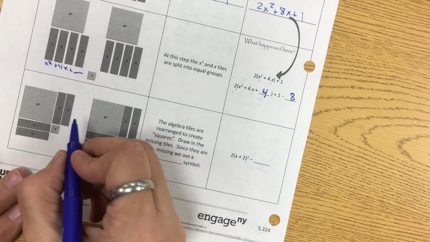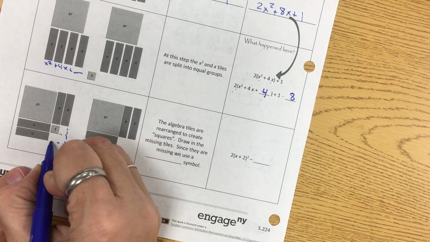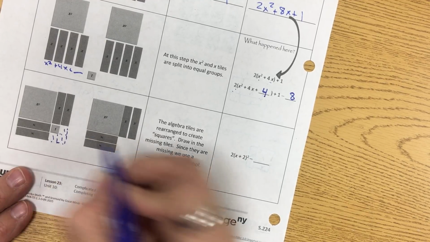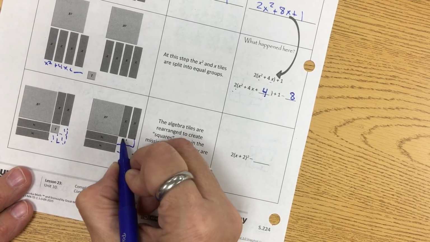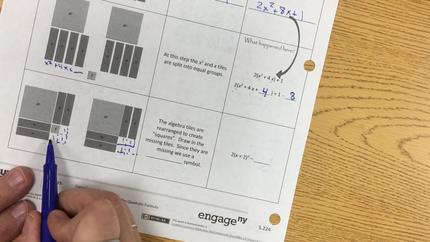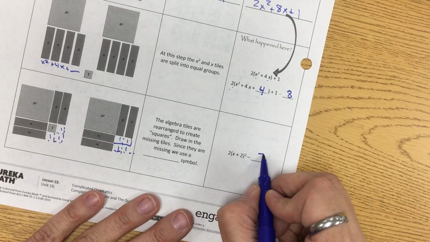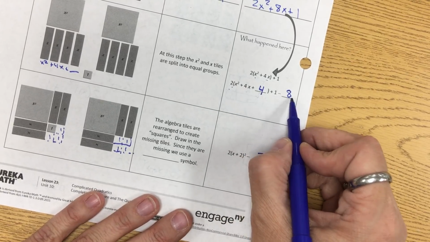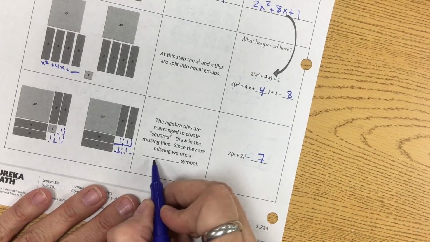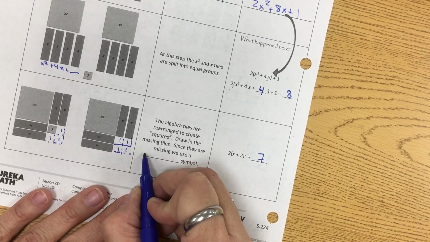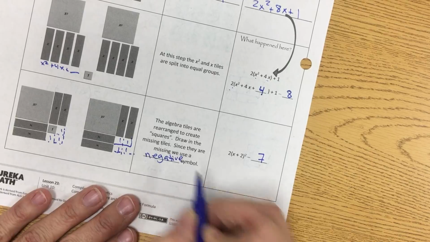Then we come here. We have some missing squares. We have a missing square here, a missing square here. See, these 3 are missing. I should be making these dotted because they're all missing. So how many are missing? 1, 2, 3, 4, 5, 6, 7. If I look at this up here, isn't 1 minus 8 negative 7? And if we're missing, we use a, what do I want to say? A negative sign, sorry. Negative symbol.